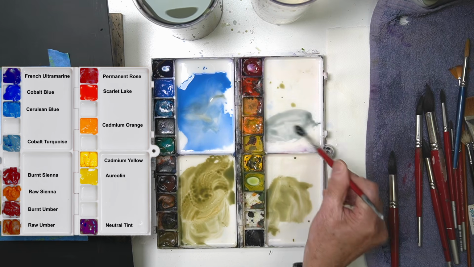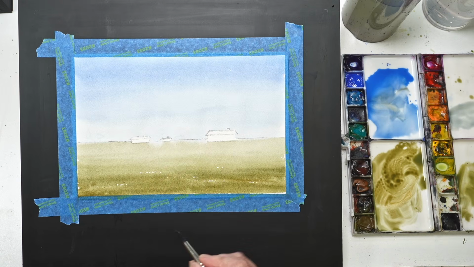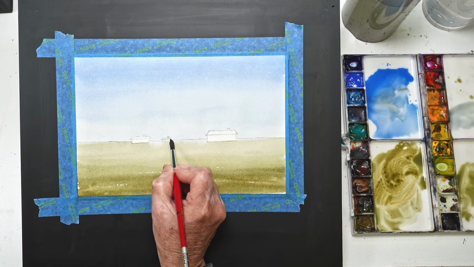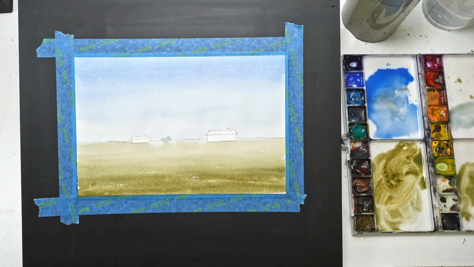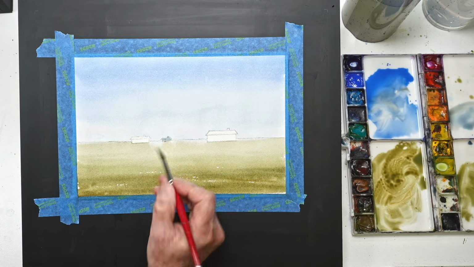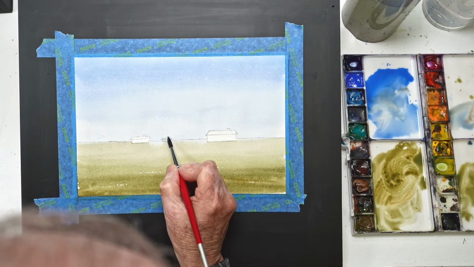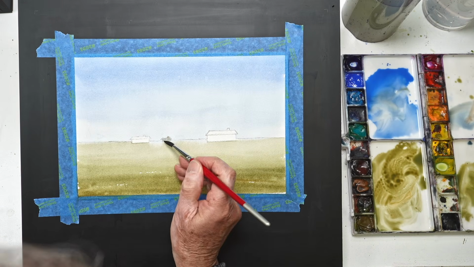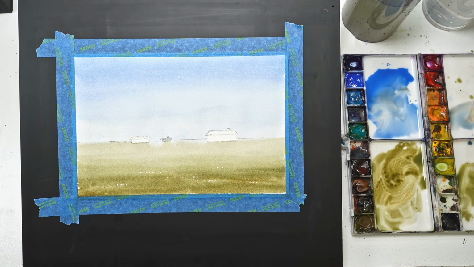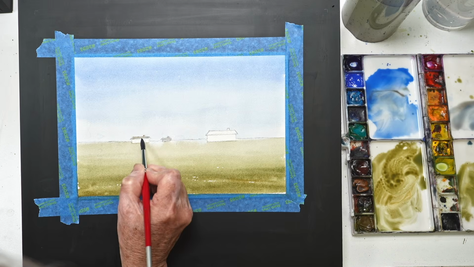Just some cobalt blue and burnt sienna will do for that. Let's give it a hint of a rusty roof. Now this one's closer to us, it will be stronger in tone again.